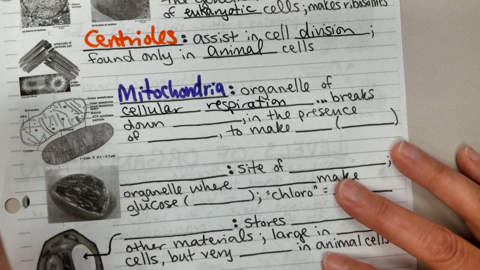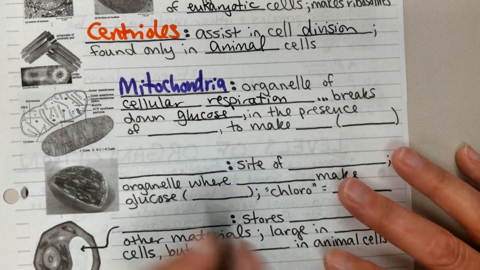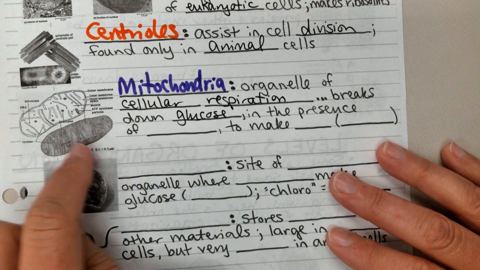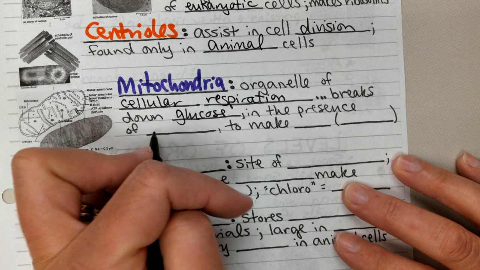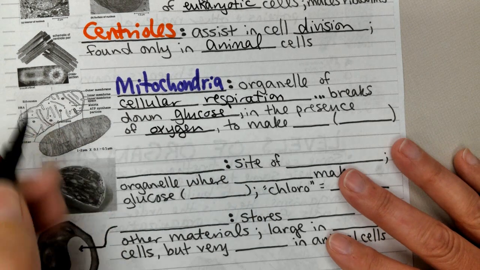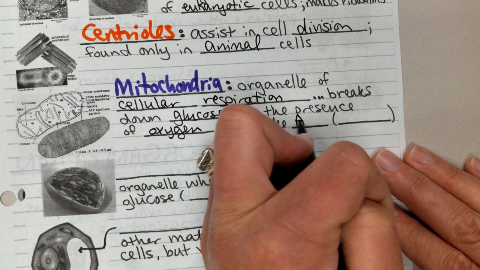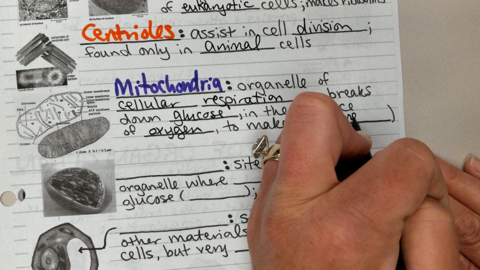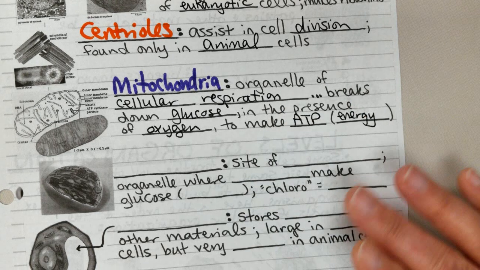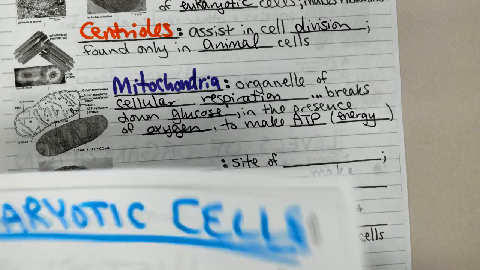It breaks down glucose, which is the basic sugar, basic food source, in the presence of oxygen. We need oxygen to get all of the available energy out of glucose to make ATP, which is energy. Okay? So let's go ahead and look at that.